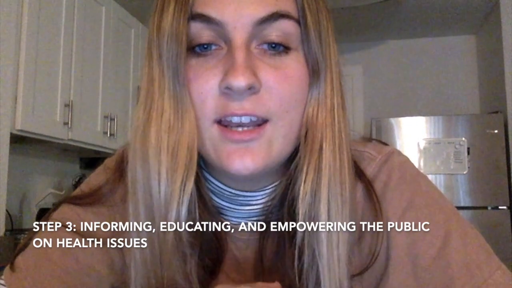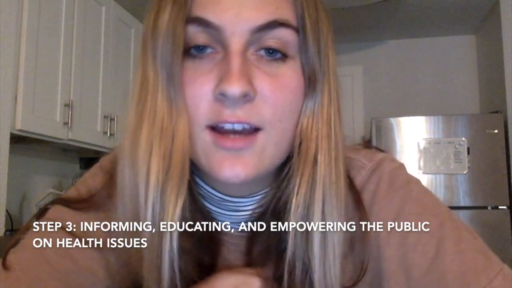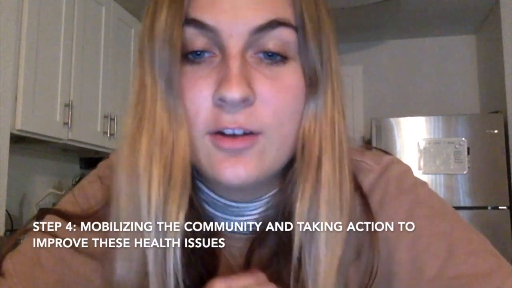The third and fourth steps in the 10-step process would be informing and educating the public about these health issues. That could mean going into schools, posting newspaper articles, just general awareness. And then the fourth step is mobilizing the community partnerships and developing an action plan to solve these issues. Community partnerships could be local news stations, the schools that you're going into, just really getting the community involved to get that information out there.